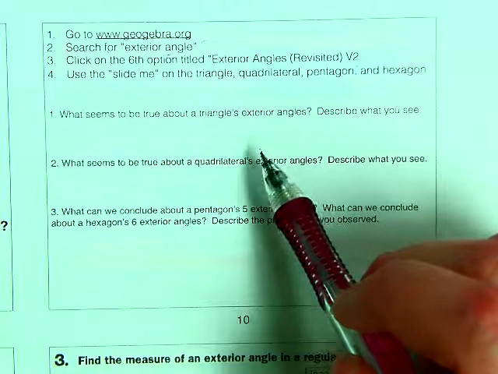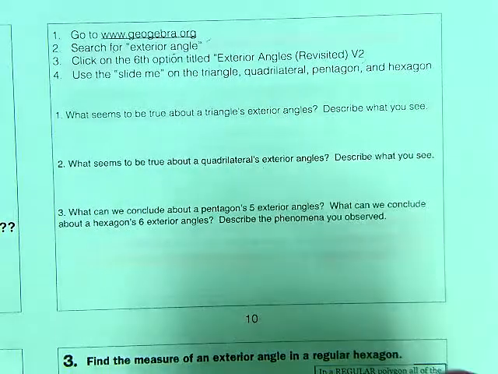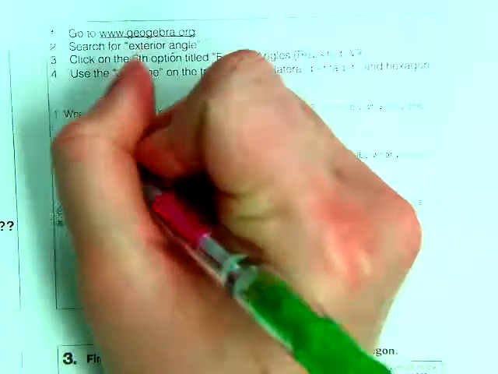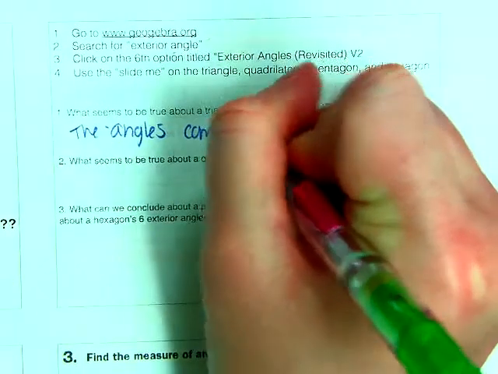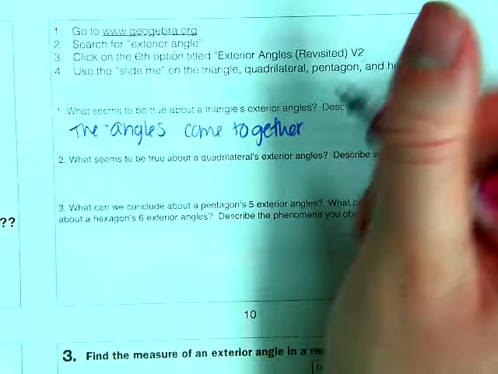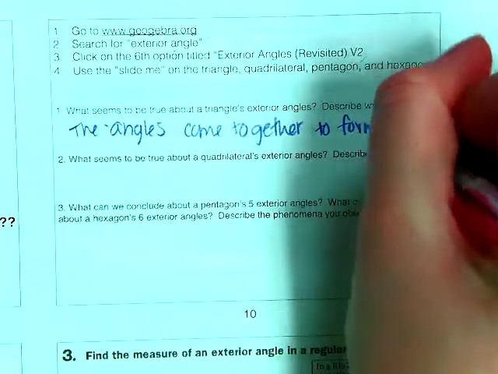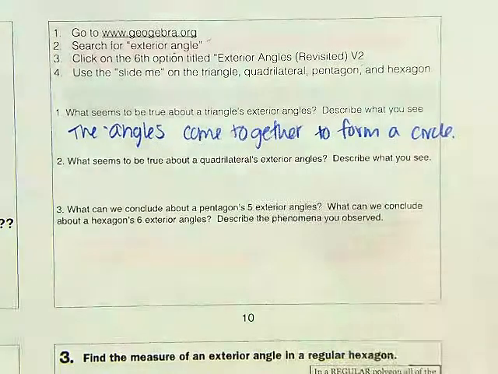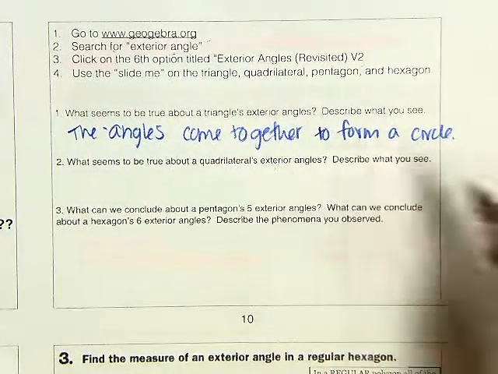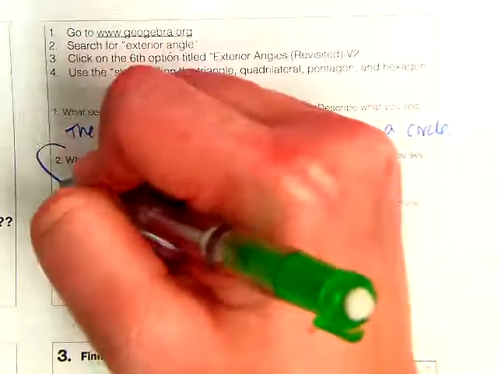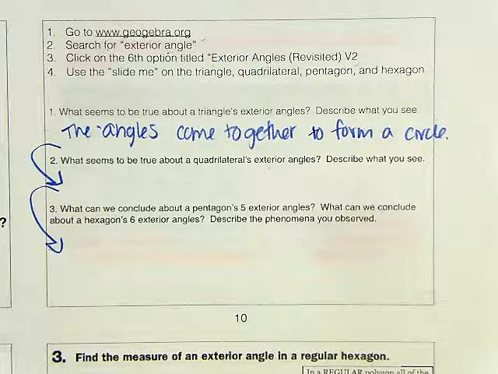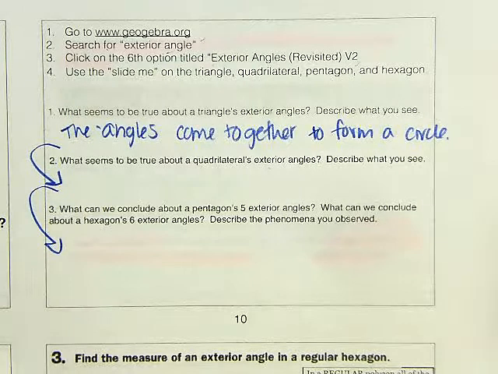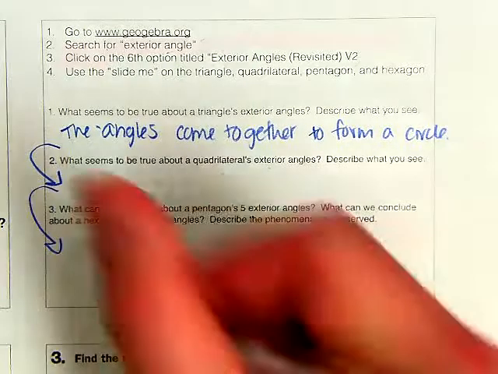What seems to be true about a triangle's exterior angles? So what happens is that the angles come together to form a circle. What seems to be true about a quadrilateral's exterior angles? So they also become a circle. What can we conclude about a pentagon's 5 exterior angles? They also become a circle. Same with a hexagon. Describe the phenomena you observed. They became a circle. And so how many degrees are in a circle?